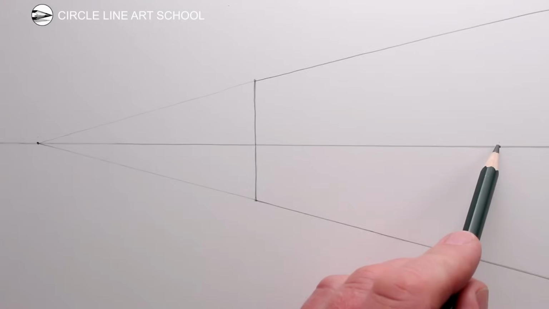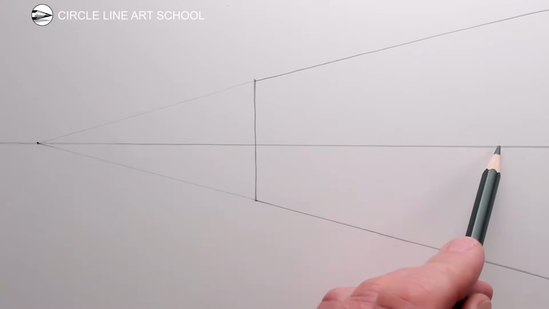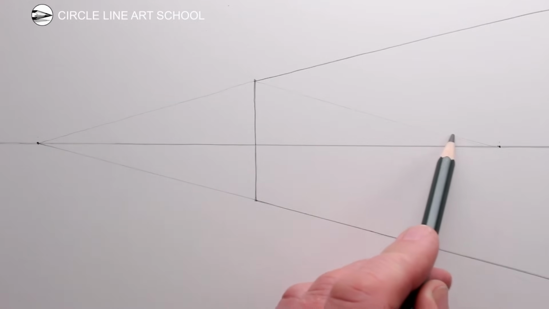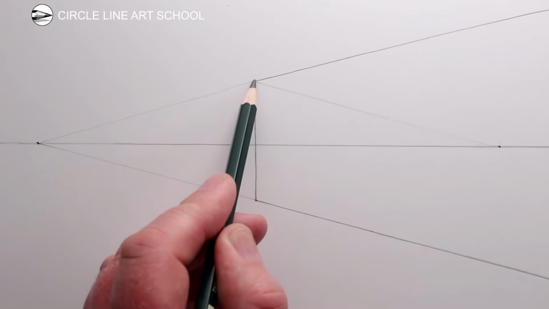Next, we can repeat this same technique of using two-point perspective, but this time using our right vanishing point as a guide, and the lines go to the left from the top and the base of the vertical corner of the room.